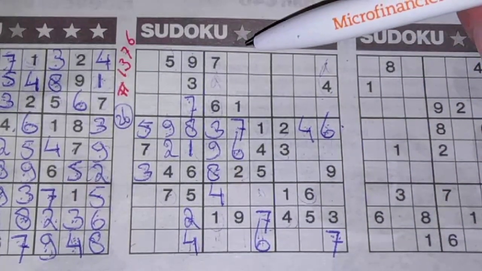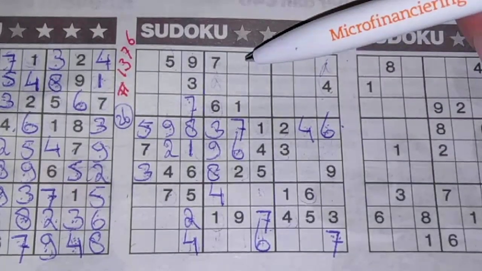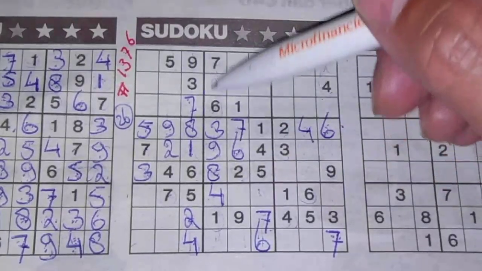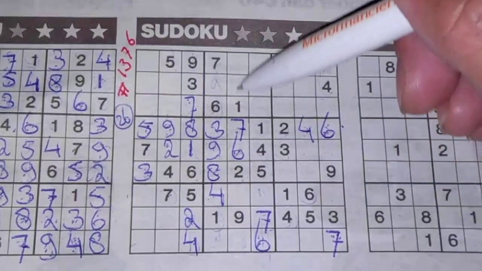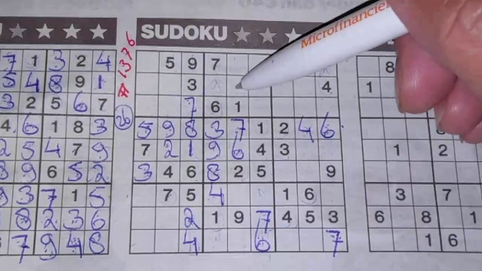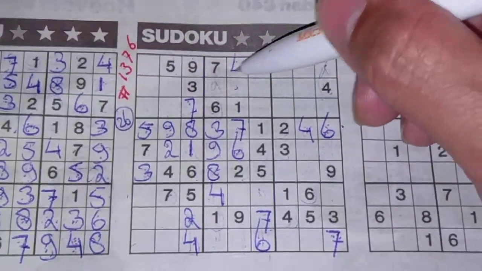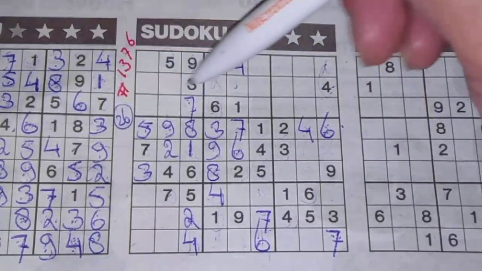Then 4 in this column. 4 in that column. So in the column between, the middle column, the only two places for the 4 should be here or there. We see here 4, no 4 there, 4 should be there. 4 in the first row, 4 in the second row.